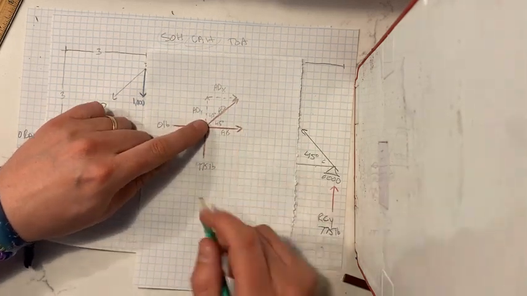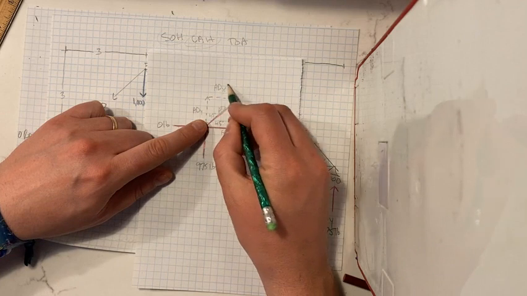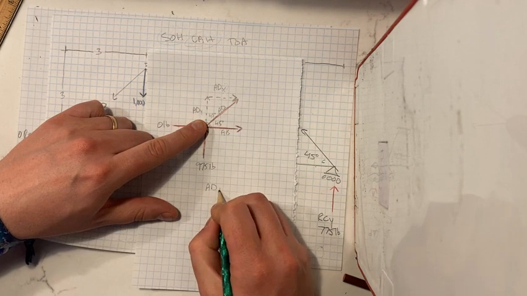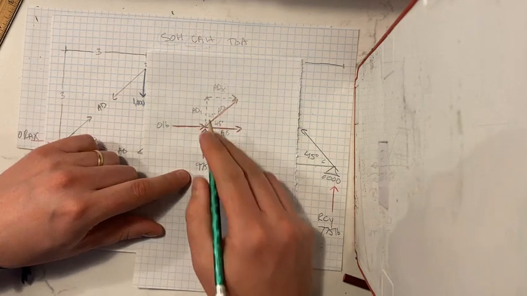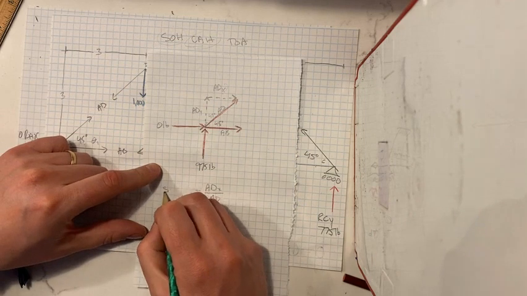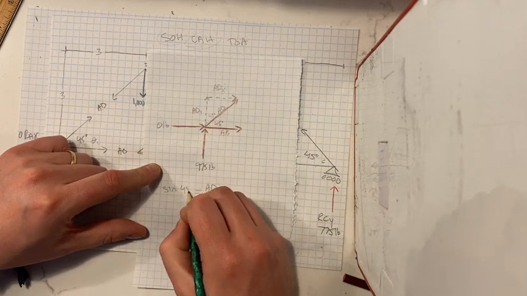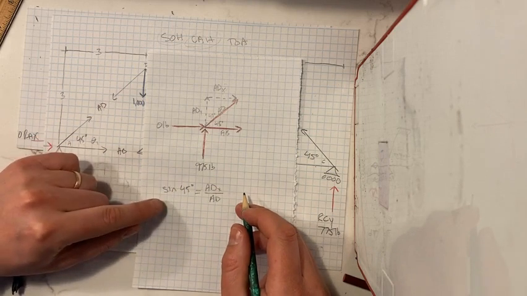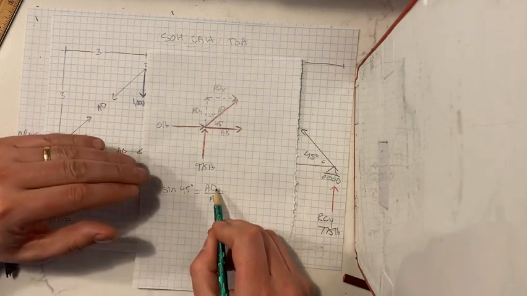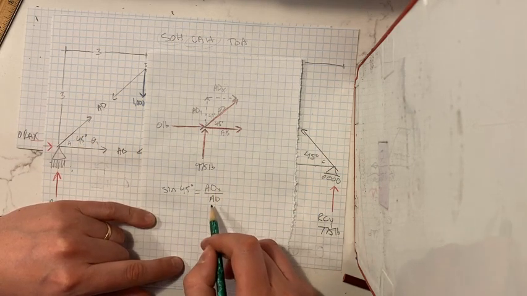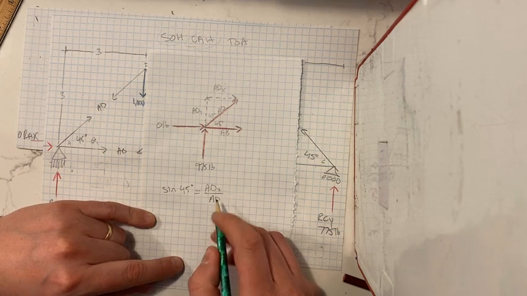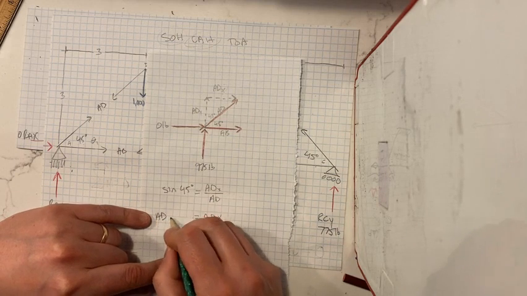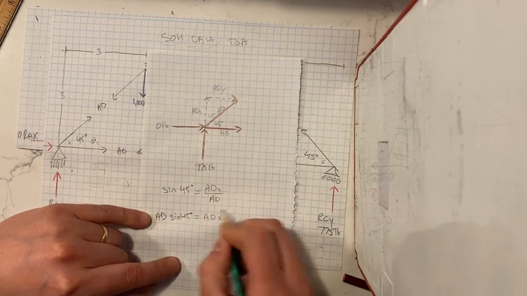All right, so here's my theta. So I'm going to take the opposite, ADX, over the hypotenuse, AD. So if I have ADX divided by AD, that's going to equal the sine of 45 degrees. Okay? And so when we want to put ADX on one side of the equation, it's as simple as just multiplying both sides by AD. And so ADX is going to equal AD times the sine of 45 degrees.